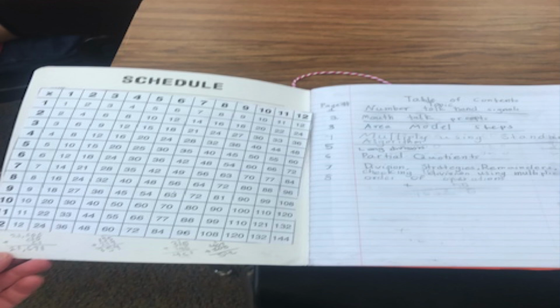Here's an example where students have, of course, the multiplication table on the left-hand side there, but also they have a table of contents that they can refer to. As the year goes by, they can look at the different standards or topics they've learned and refer back to them in their notebooks.